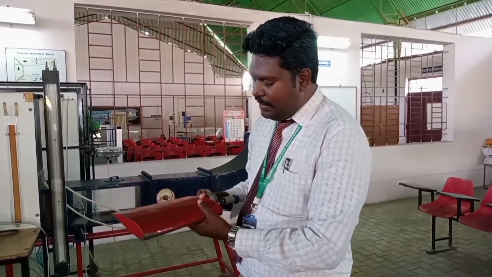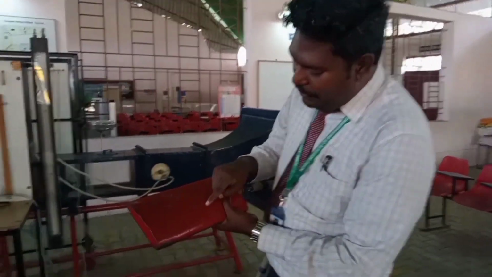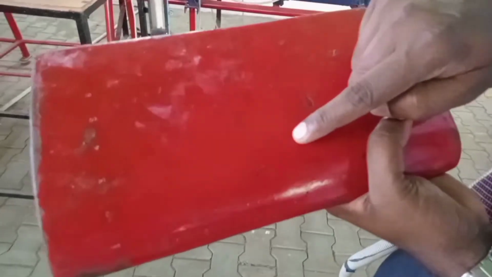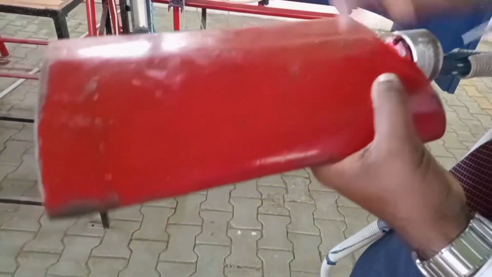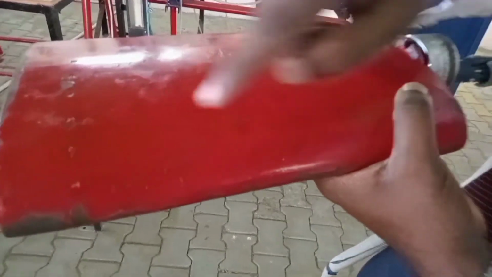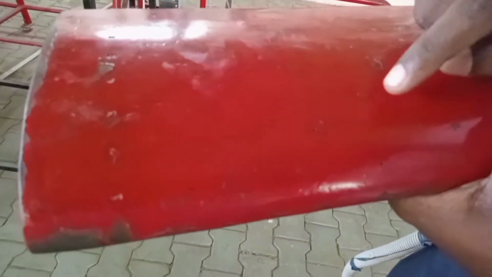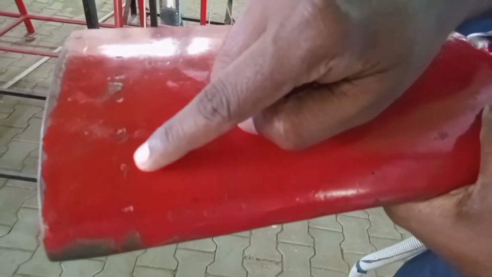If you look at the surface of the aerofoil, you can see the holes. These holes are the locations where we are going to test the pressure. The holes are named like this. This is hole number 1. Here you can see the naming. This is hole number 2. Here you can see the numbers.